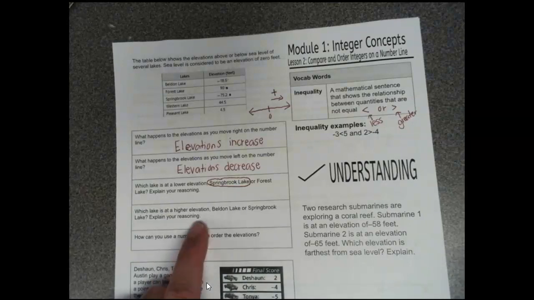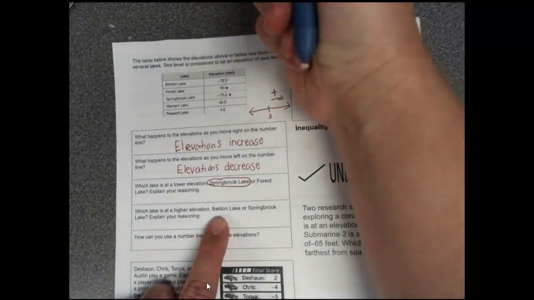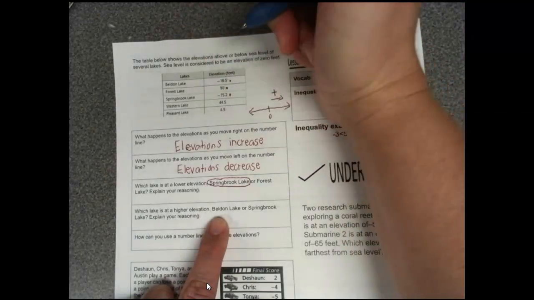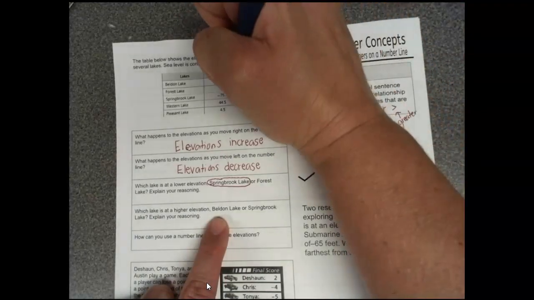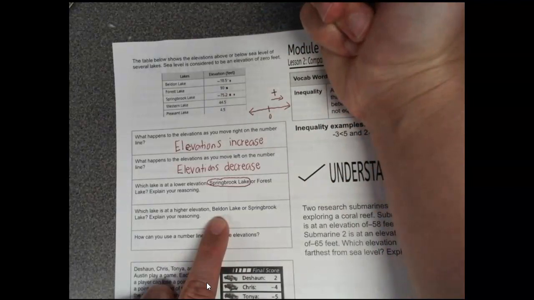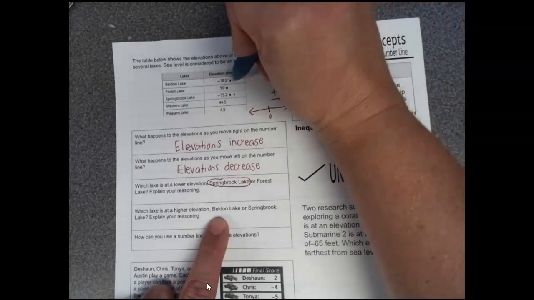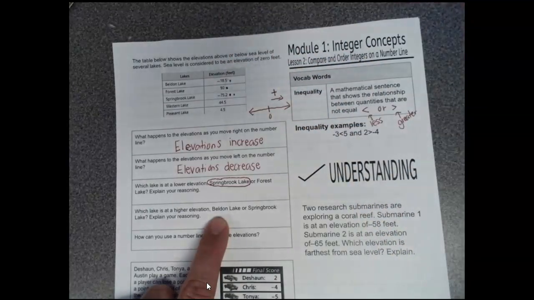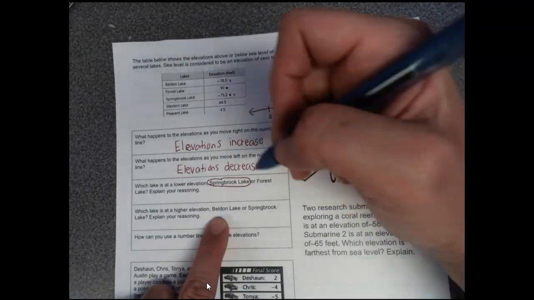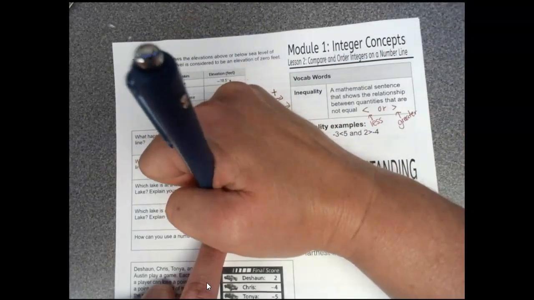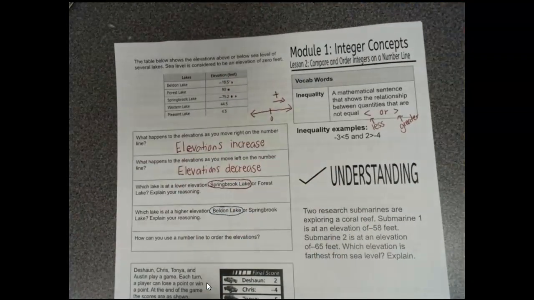Our next one, which is at a higher elevation? Belden Lake. So Belden is right here as negative 18.5. And then we're looking at Springbrook right there. So Belden is at negative 18.5. Springbrook is at negative 75.2. So Belden Lake is higher because it's closer to 0.